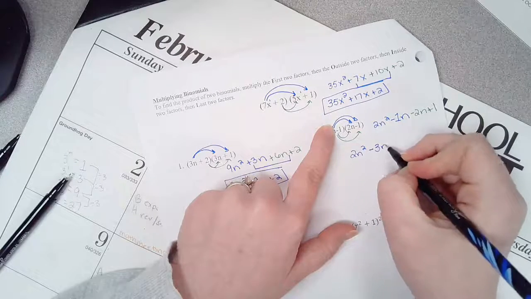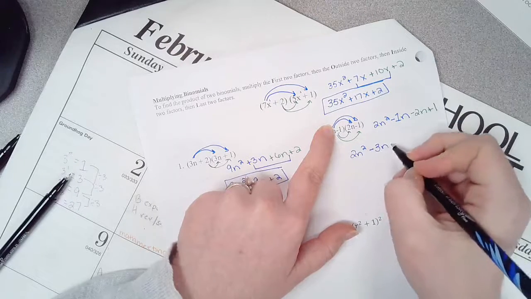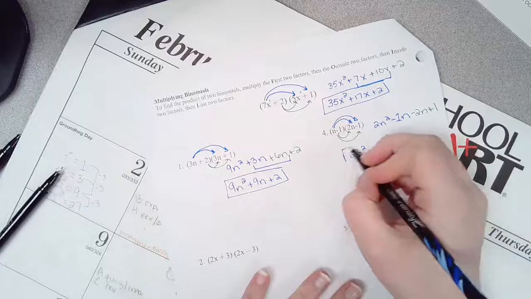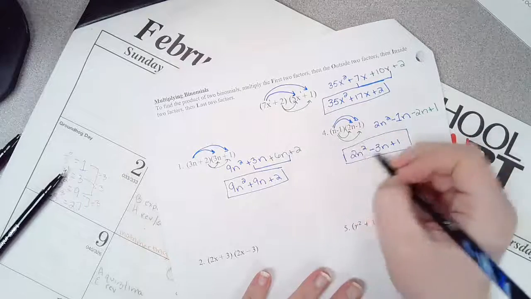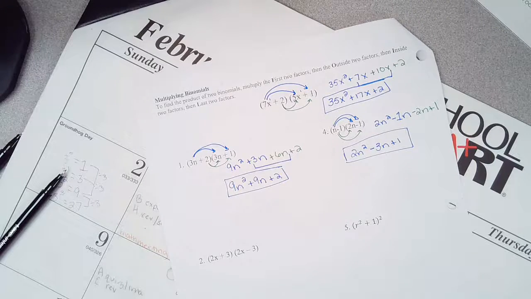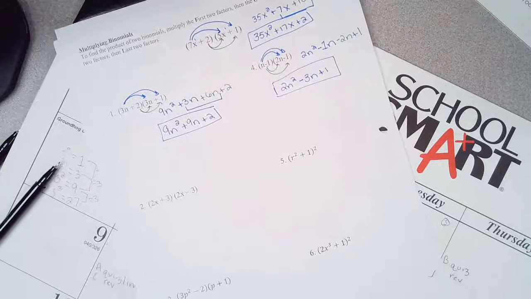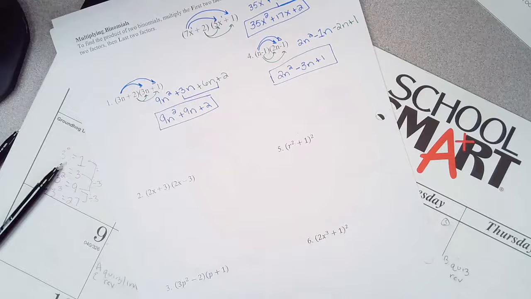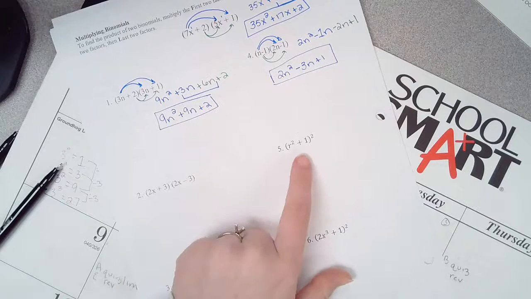Let's jump to the answer key. Numbers 2 and 3 will be on the classroom. Number 5 says r squared plus 1 squared. You don't need to just multiply the 2 into both. It means I rewrite them.